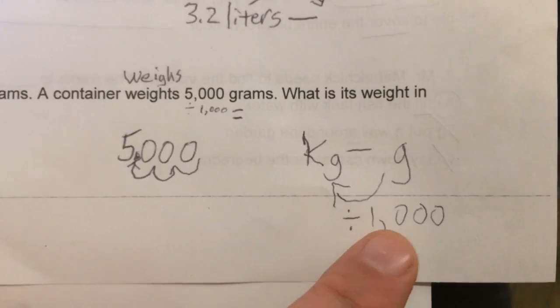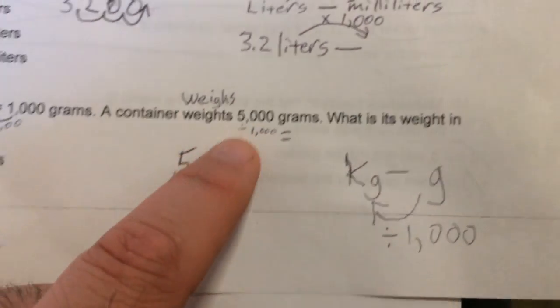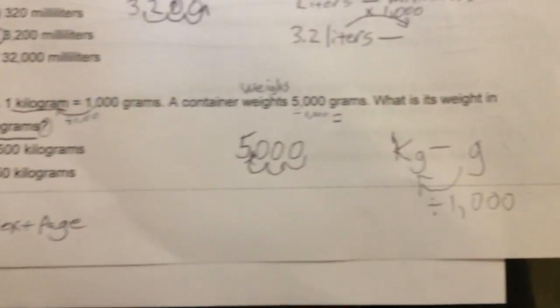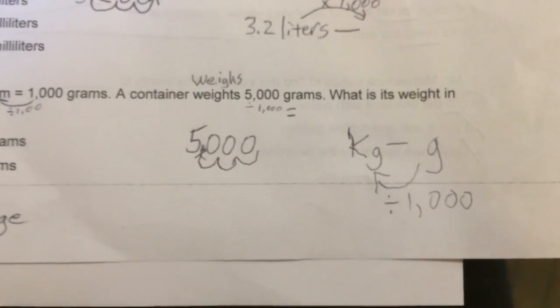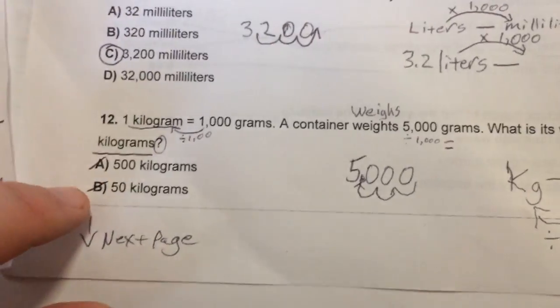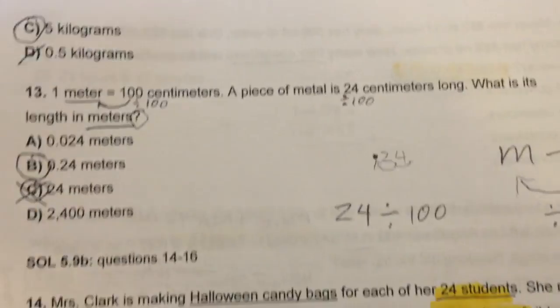And now what is it? It's 1,000 grams in a kilogram. So then it would be 5,000 divided by 1,000. Copy that, copy this, and when you do that, you get 5 kilograms. And I don't see it here, so I scratch it out. Don't see it here. Move on, do the next one, and finally I find it. It's right there. Okay, same thing for this meters one.